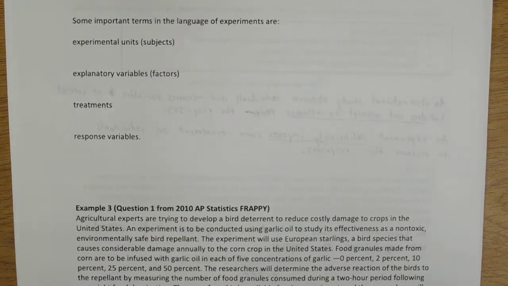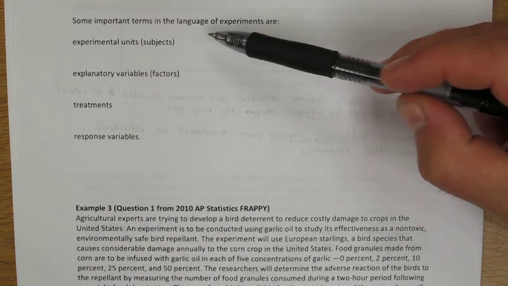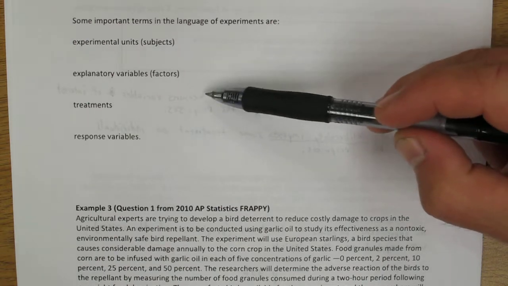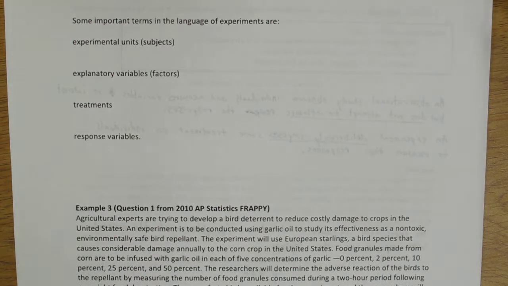They think it has to be people or it has to be animals. It could be all sorts of things. Just find the smallest collection of individuals in which the treatment is applied. I mean, that's really the best way to say it. If you could go ahead and define these from the book, you'll be in good shape.